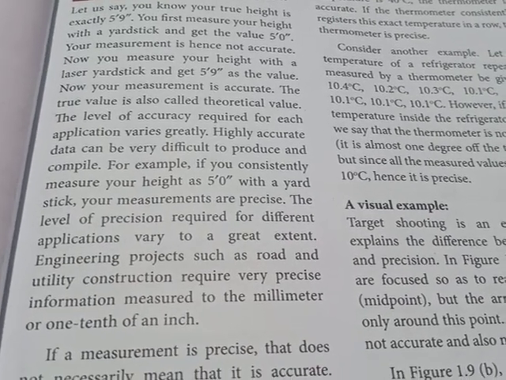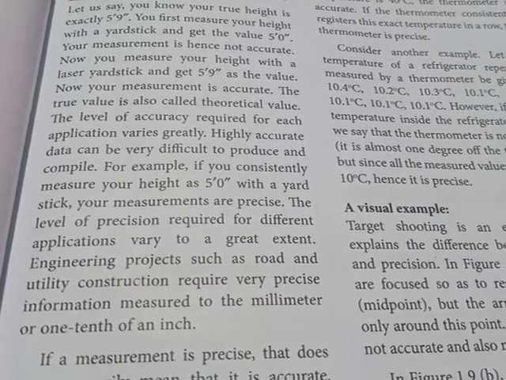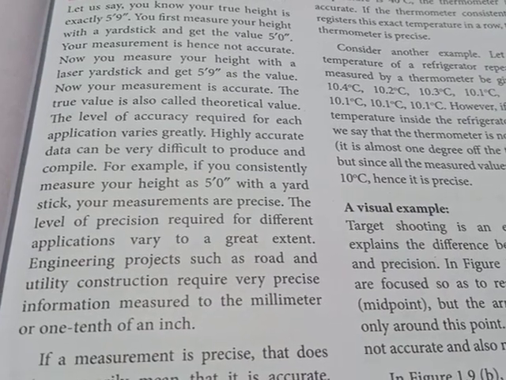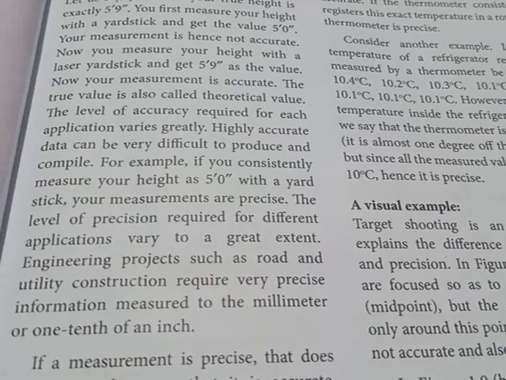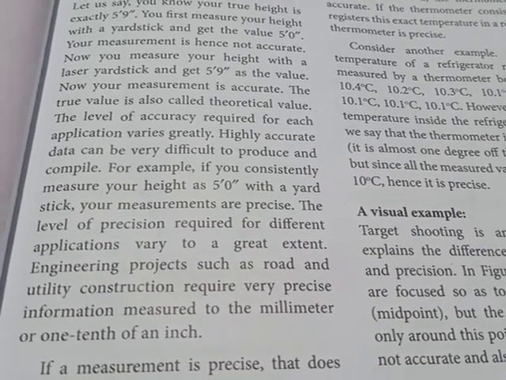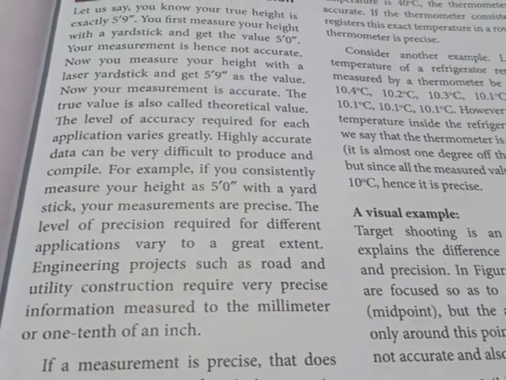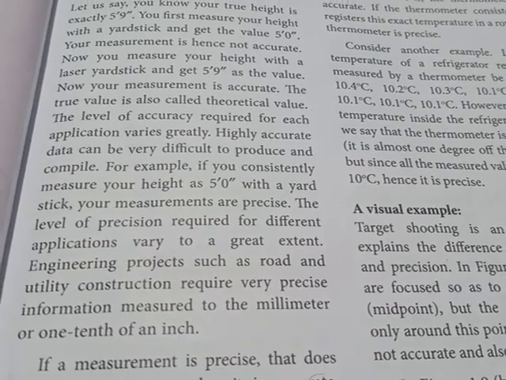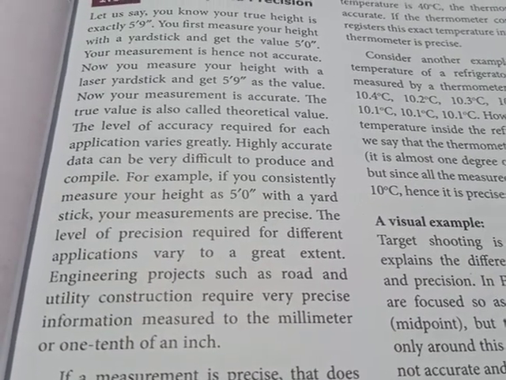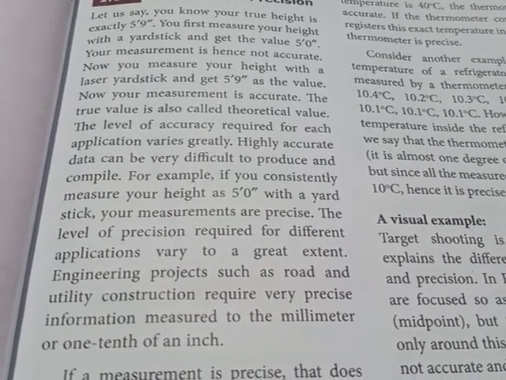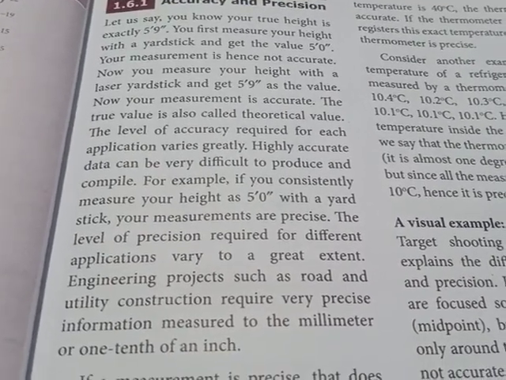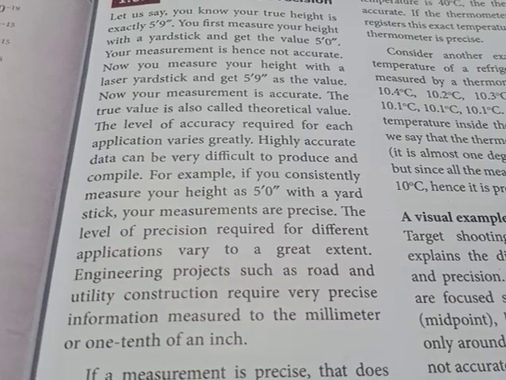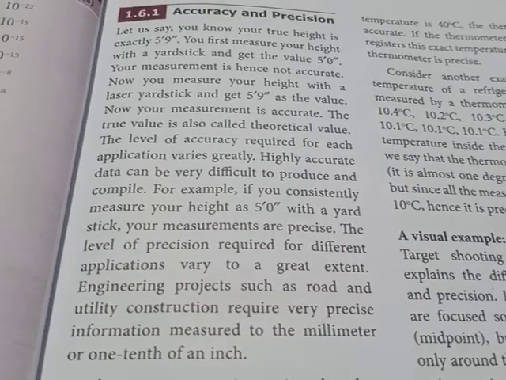So we can say our reading is not accurate. We measured with the yardstick and the reading is 5.0, but your original height is 5.9, so that reading is not accurate.